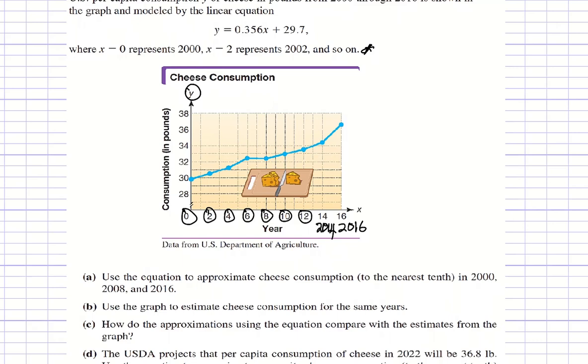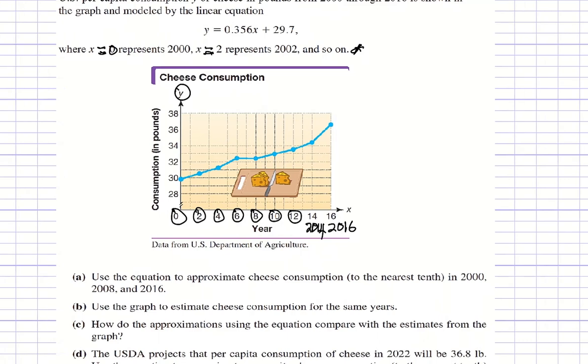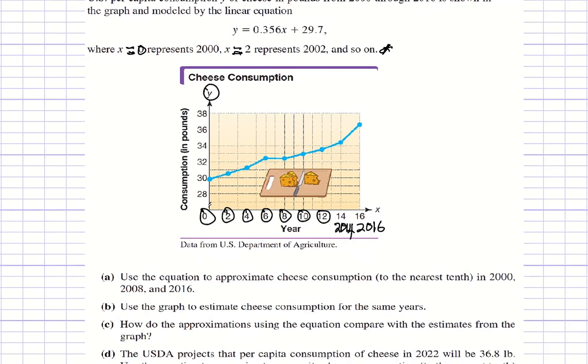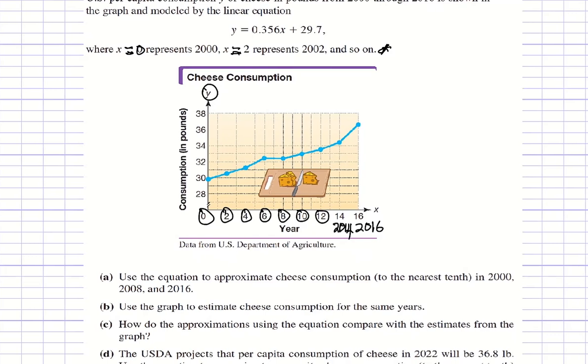So x equals 0 represents 2000, and x equals 2 represents 2002, and so on. That kind of threw me off, but that's what it's trying to say.